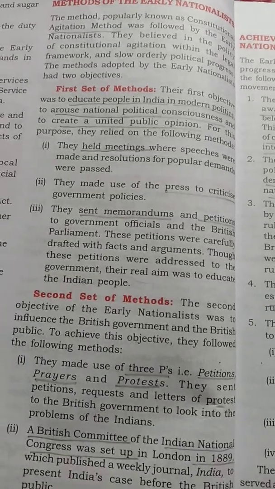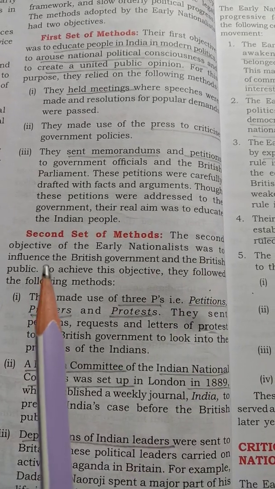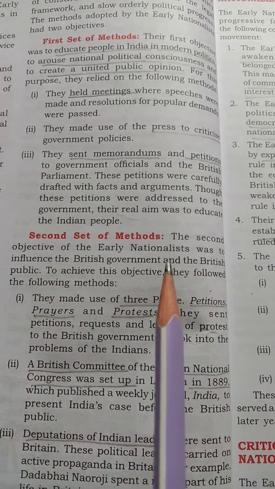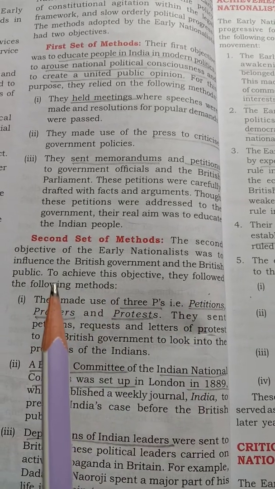Now, the second set of methods. The second objective of the early nationalists was to influence the British government and the British public.